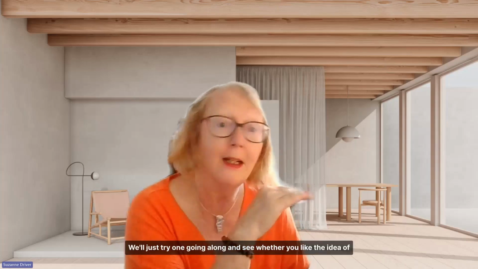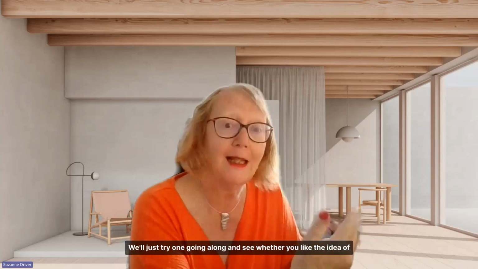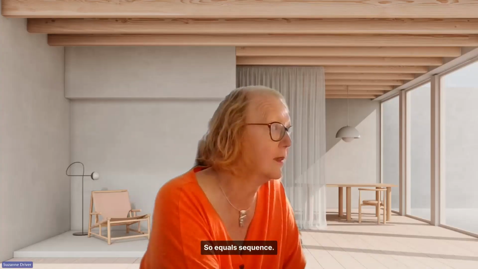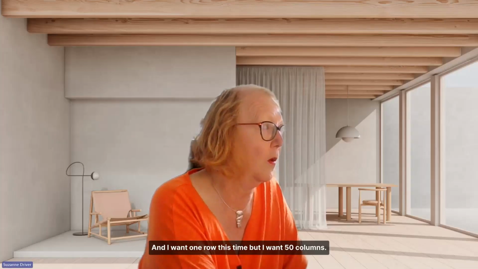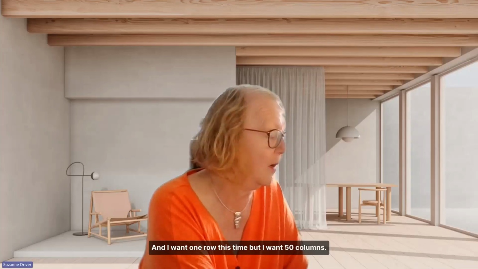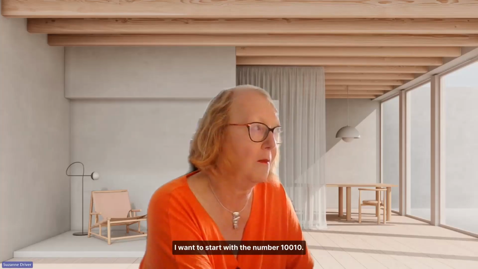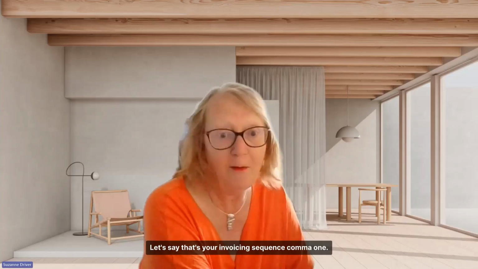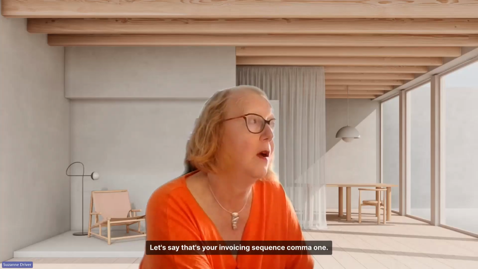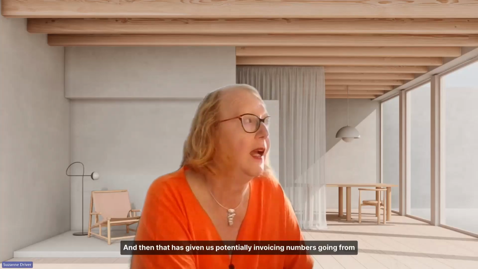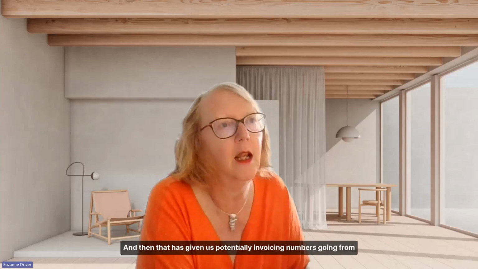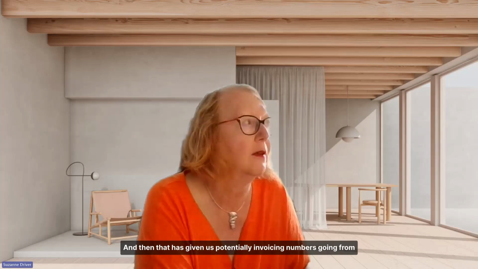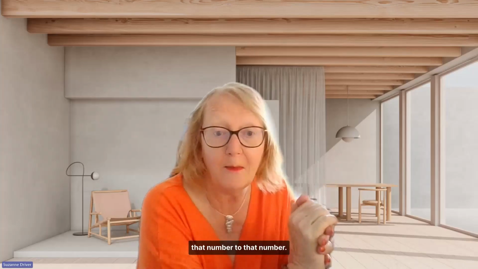We'll just try one going along and see whether you like the idea of sequencing. So equals sequence. And I want one row this time, but I want 50 columns. I want to start with the number 10010. Let's say that's your invoicing sequence, comma 1. And then that has given us potentially invoicing numbers going from that number to that number.